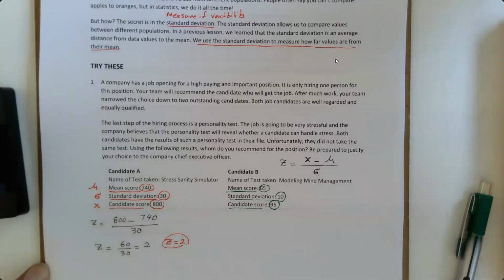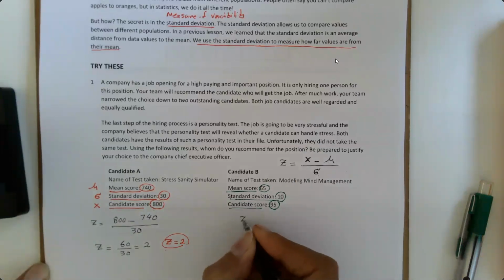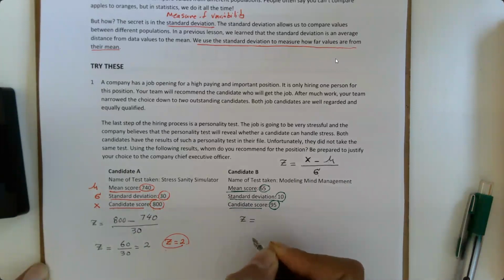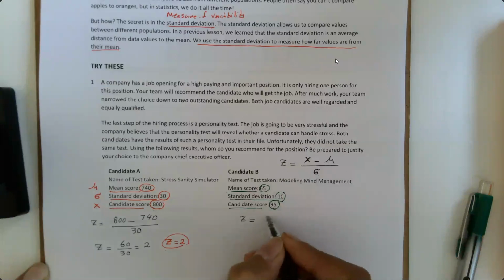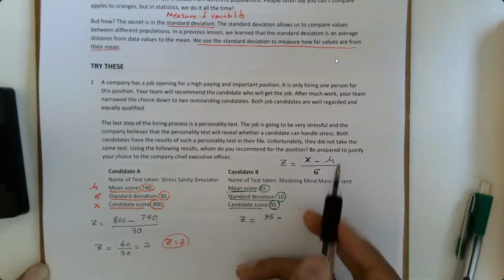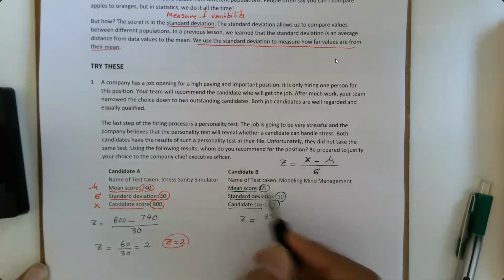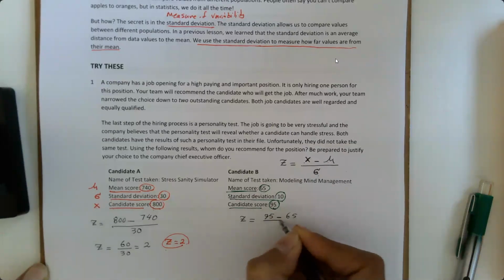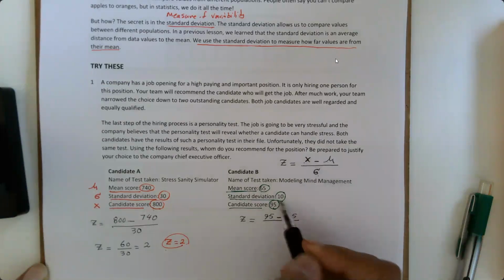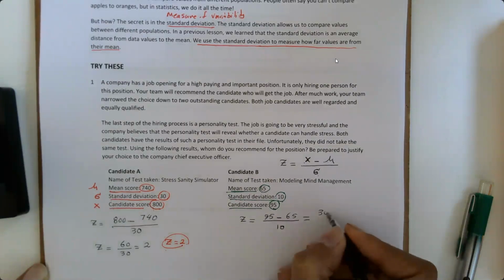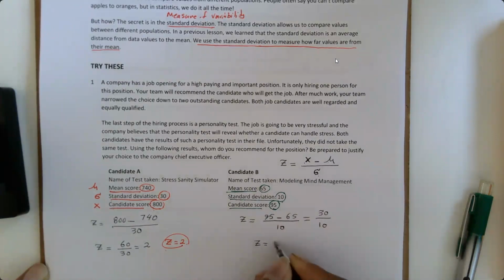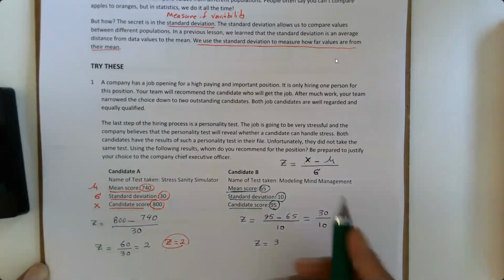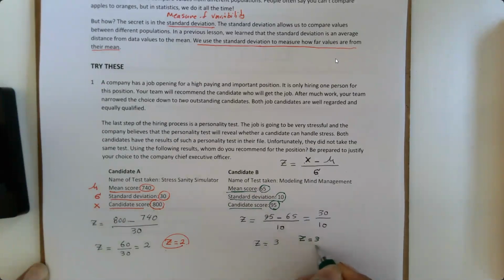Now for the second candidate. The z-score for the second candidate is, again, X, which is 95, minus the mean, which is 65, divided by sigma, standard deviation, which is 10. So we get 30 divided by 10. Our z is 3. So the z-score for the second candidate is 3.